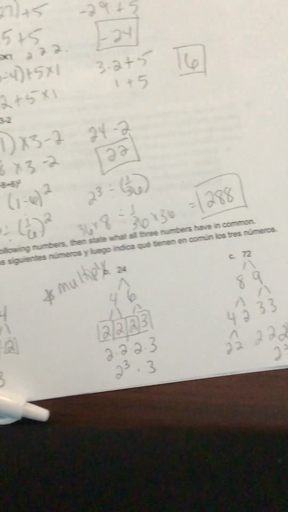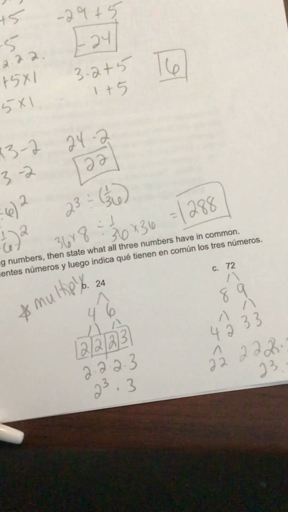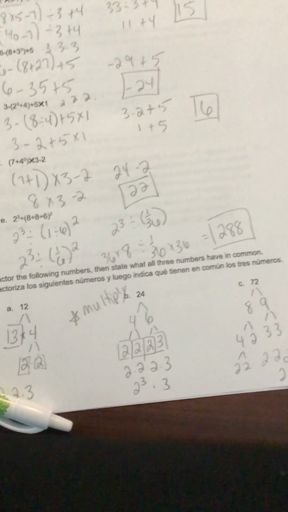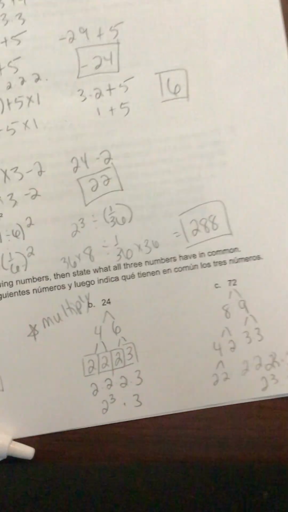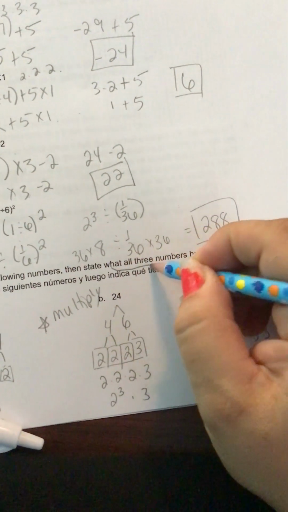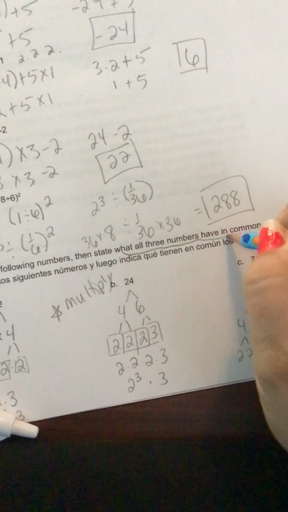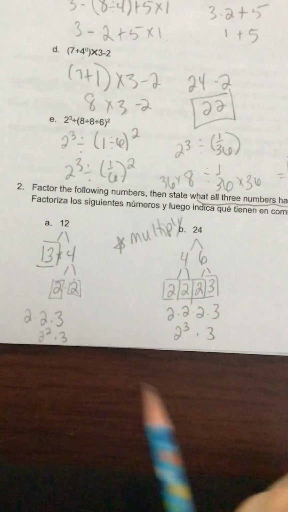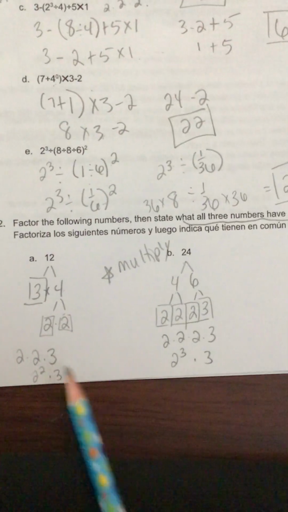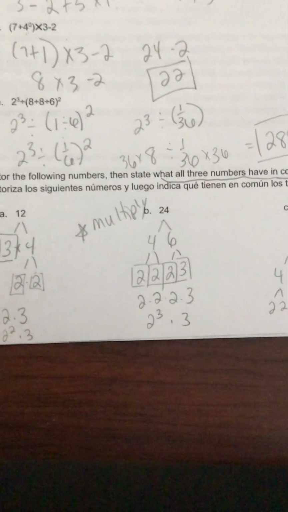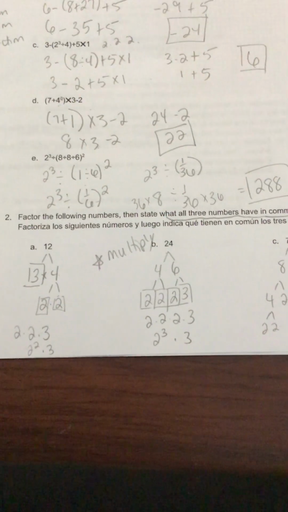Now, one thing I noticed previously is that you weren't writing what all three numbers have in common. Okay, you need to indicate what number all three have in common. So if I look back here, they all have 2's, they all have 3's. Now what I need to figure out is how many they have in common.